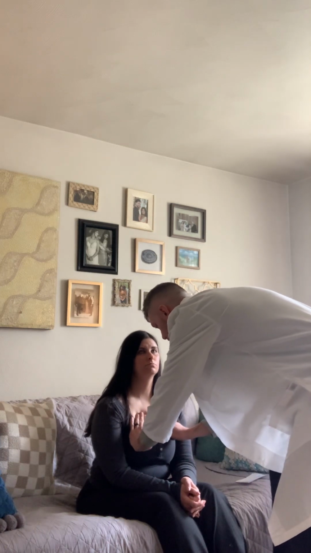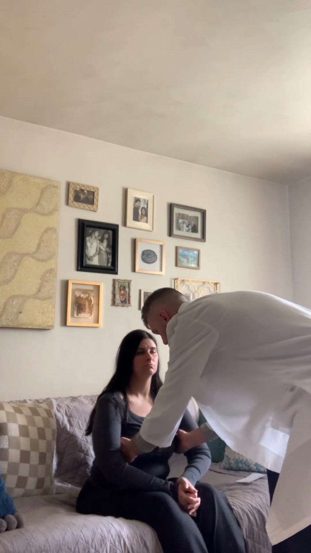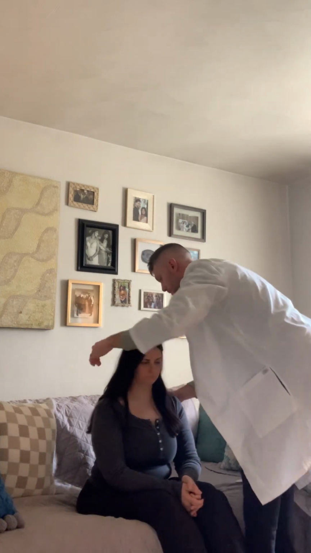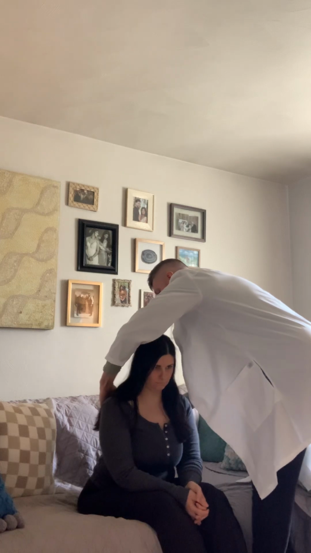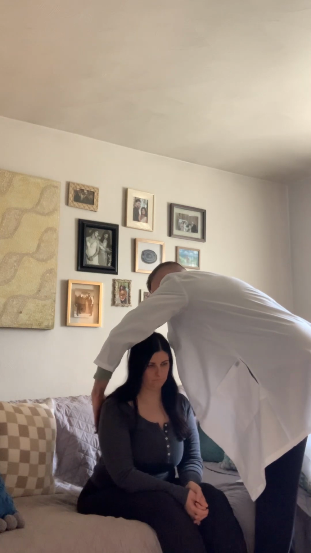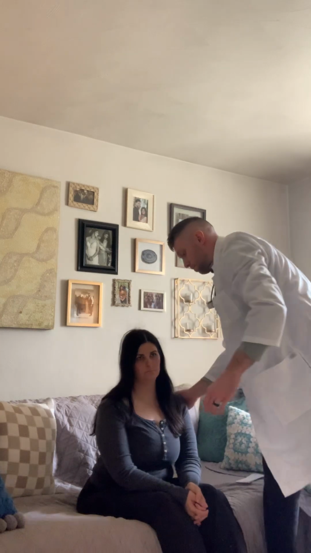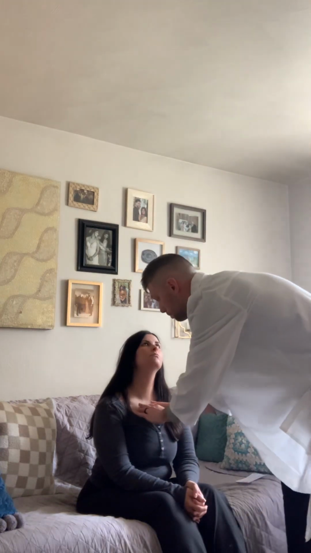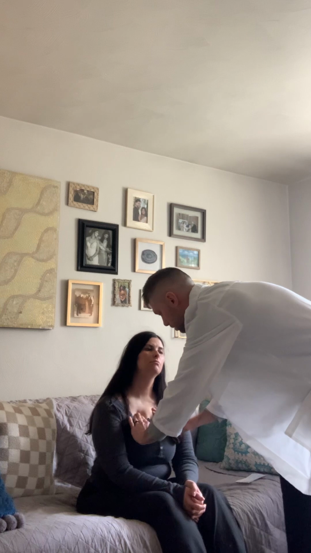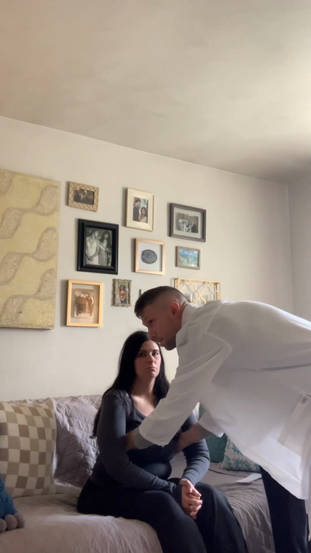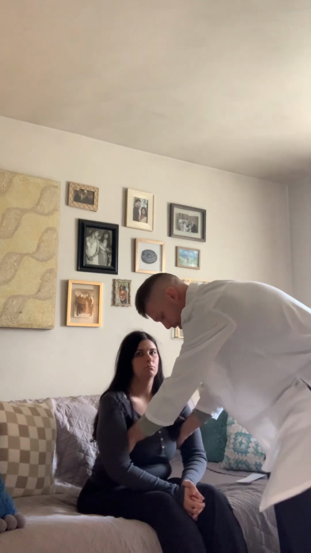Palpate the anterior aspect, the lateral aspect, and the posterior aspect. Any pain where I'm pushing? Mm-mm. Good. From there, I'm going to palpate for any crepitus, which I don't feel any, a sign of subcutaneous air, maybe secondary to emphysema.